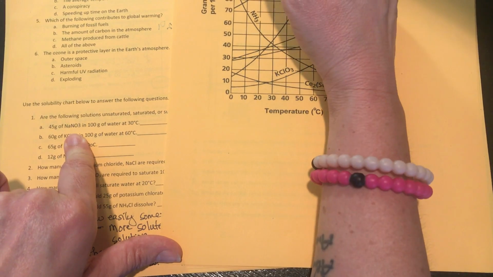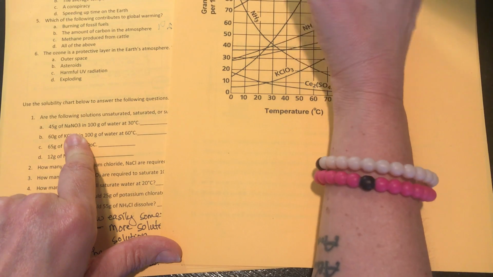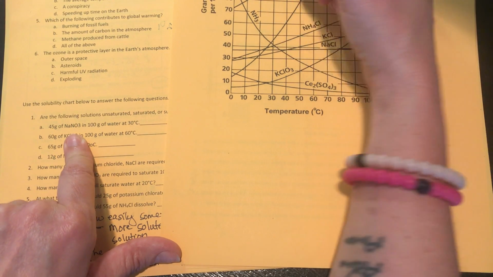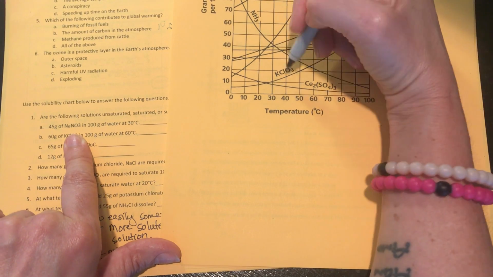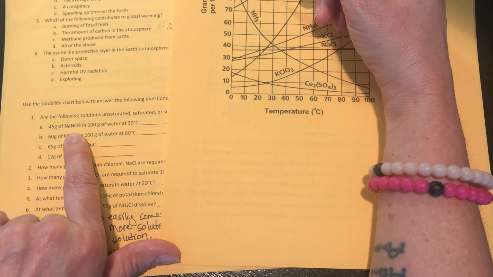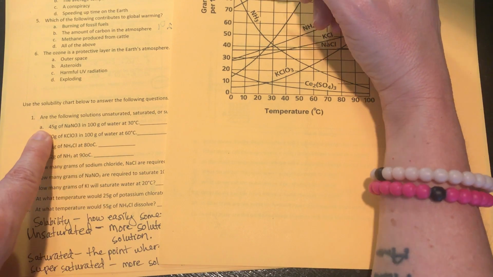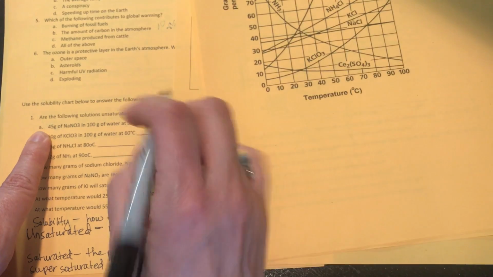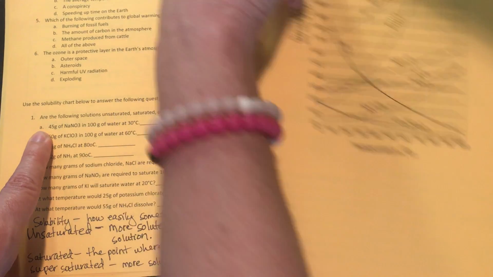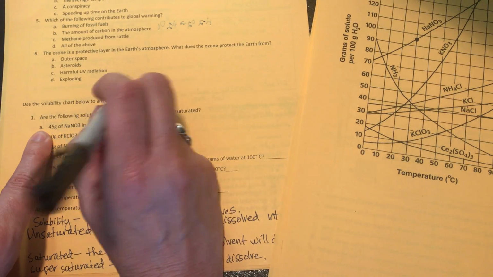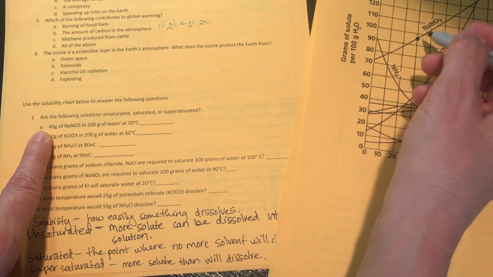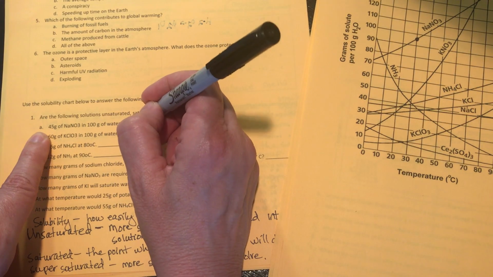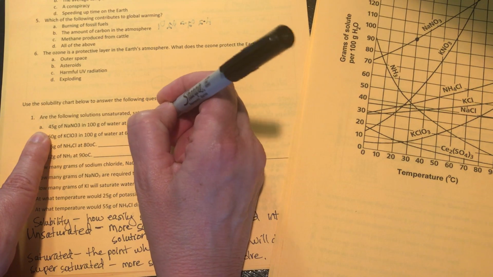So right here is the solubility point, and we're at like 95 grams at 30 degrees temperature. So if we add 45, that is less than 90, right? So that would be unsaturated. That means we can get another 45 in there.